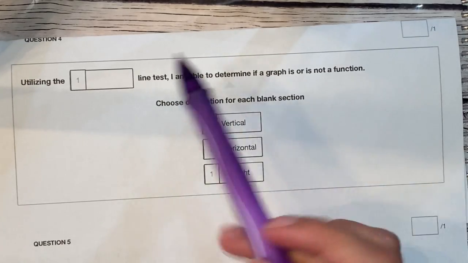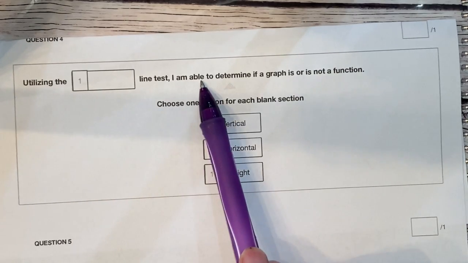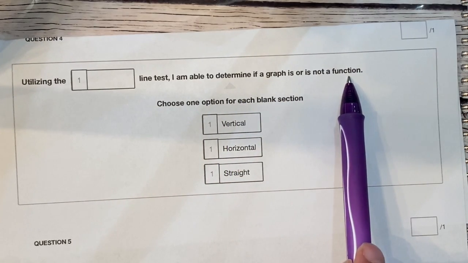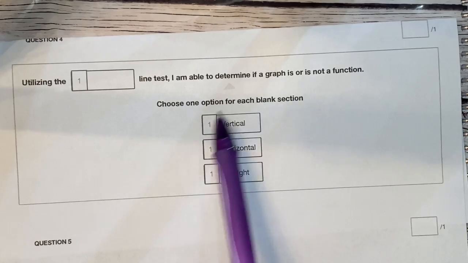Next question, utilizing the blank line test, I am able to determine if a graph is or is not a function. Choose one option for each blank.